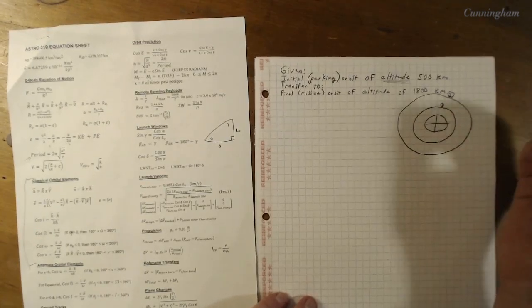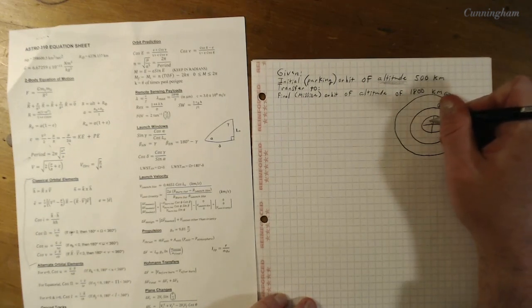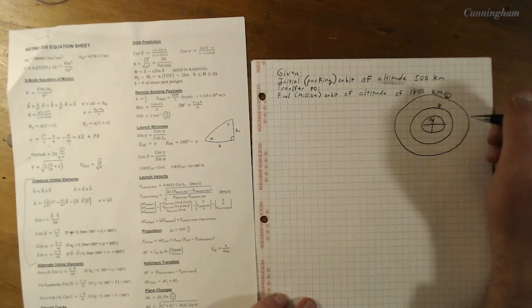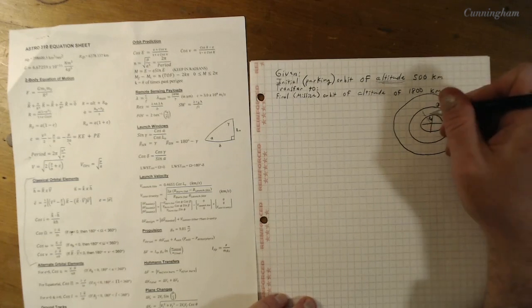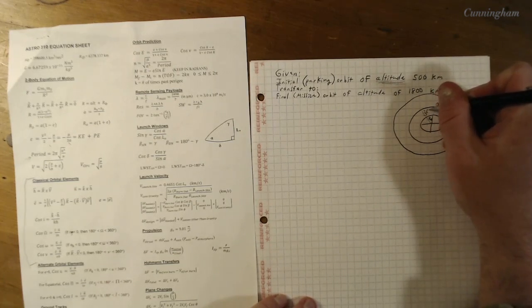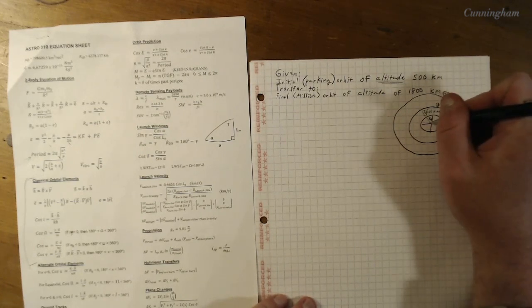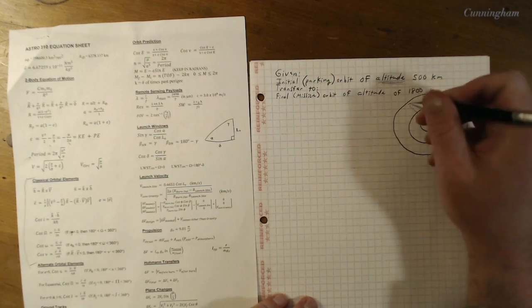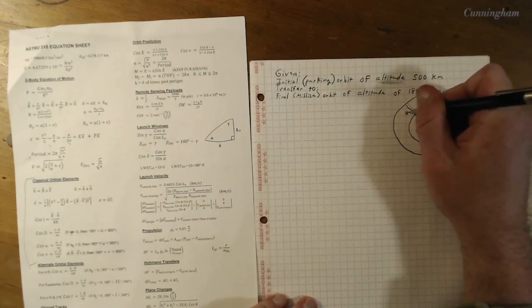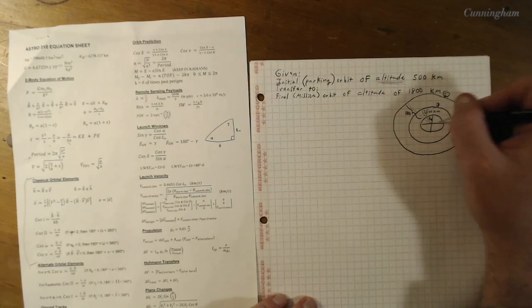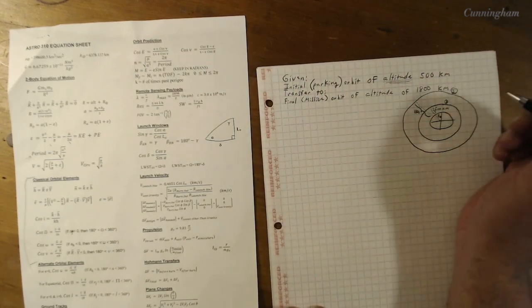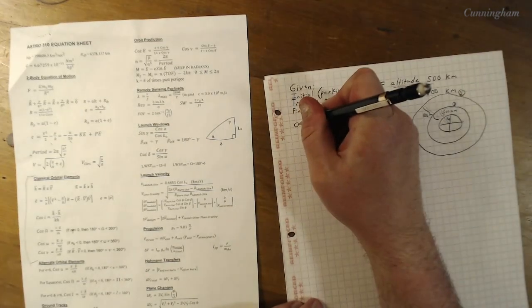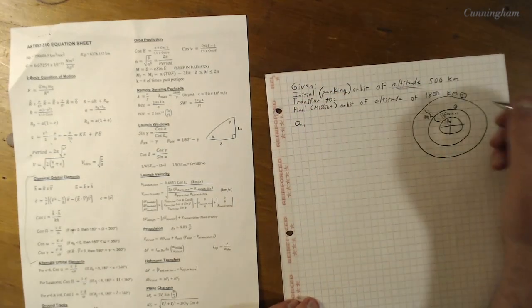Starting off in the 500 kilometer orbit, the radius here is the radius of the Earth, R sub Earth symbol. Then I add the altitude the satellite is at, which is 500 kilometers for orbit 1 and 1,800 kilometers for orbit 2. I still have to add in the radius of the Earth for both of those to get the semi-major axis. I'm going to label everything having to do with orbit 1 with a little 1, and everything having to do with orbit 2 with a little 2. First things first, I want to find the semi-major axis of my smaller orbit, orbit number 1.